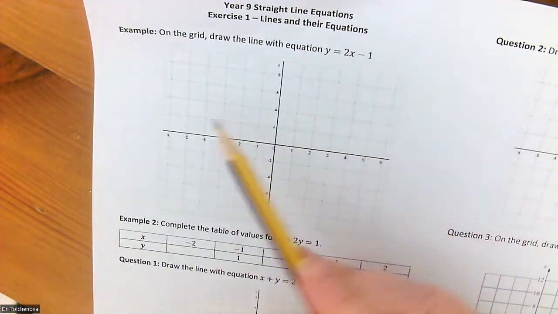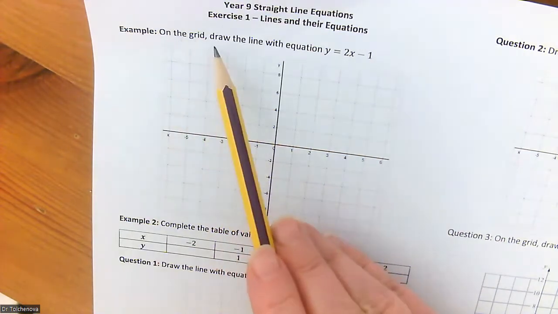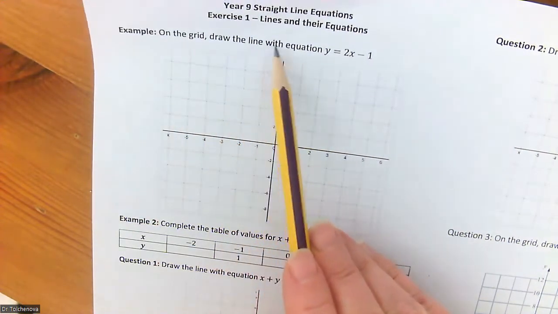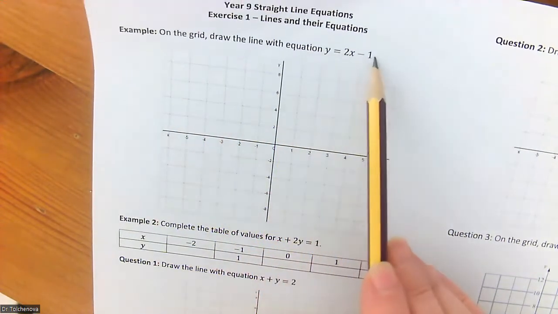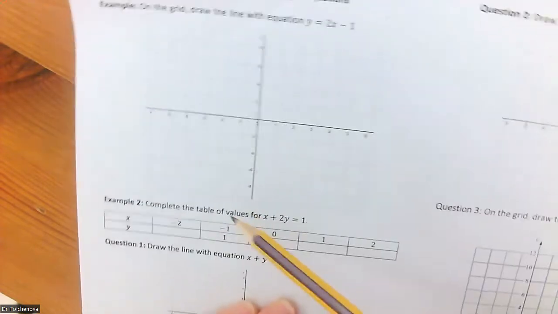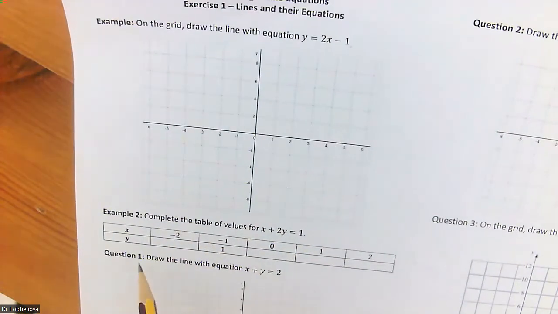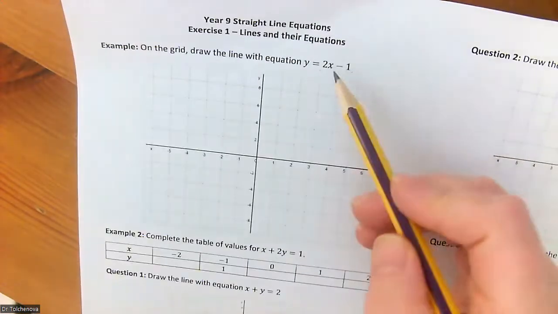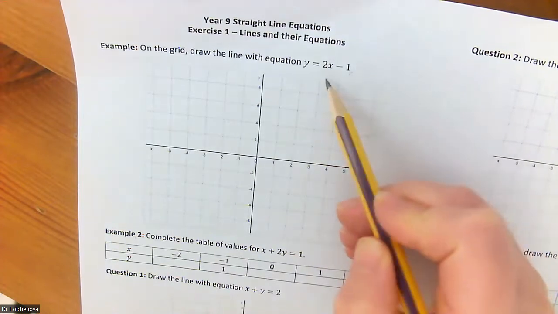I want to help you with your homework on revision of straight line equations and graphs. On question 1, on the grid, you need to draw the line with equation y equals 2x minus 1. As you can see, there is no table of values, like in example 2. It means that we are going to use the equation to draw the graph.